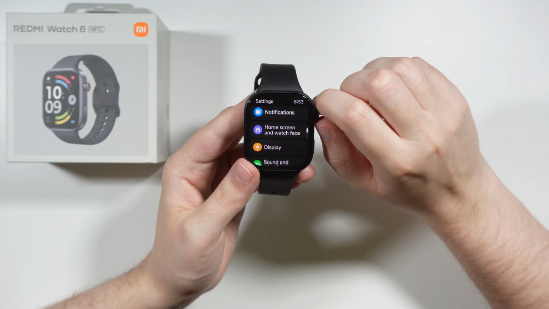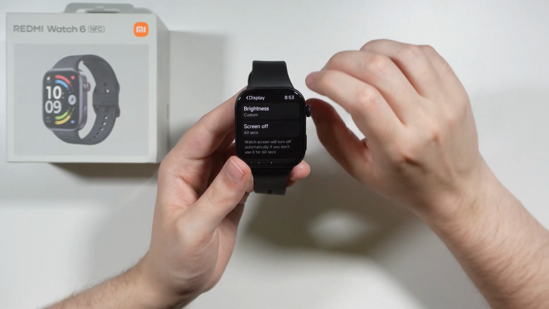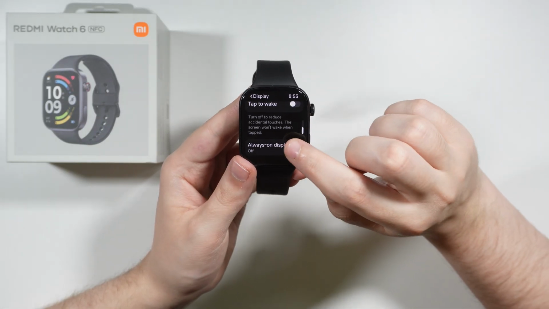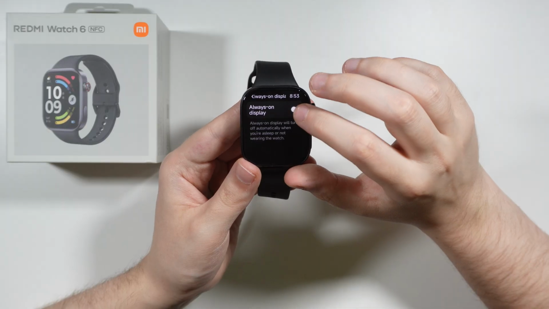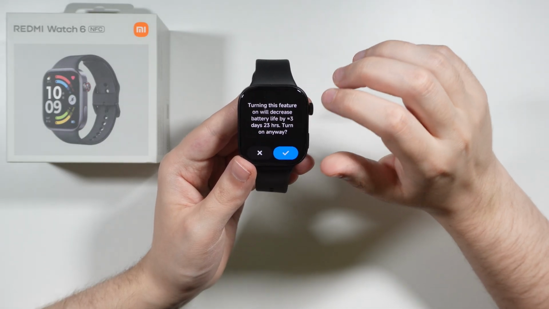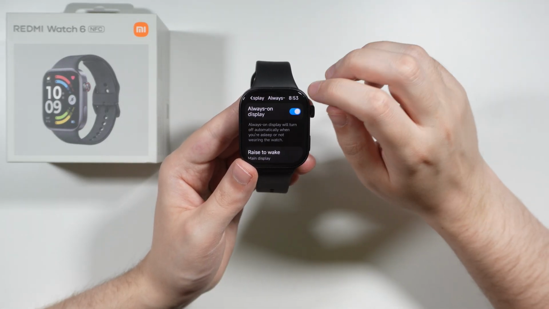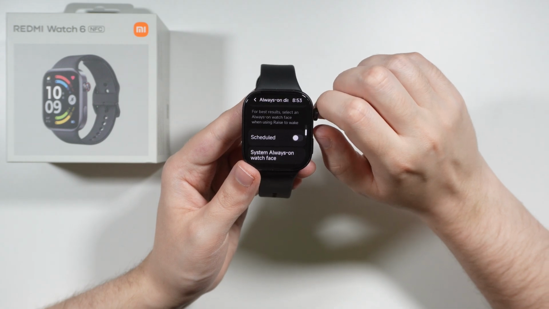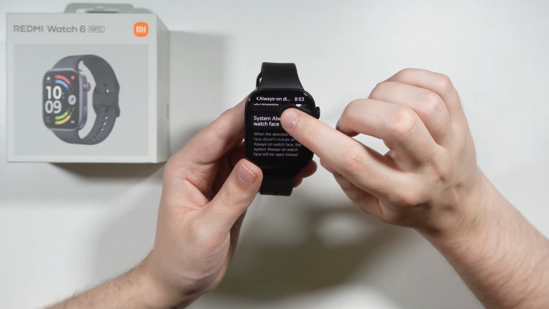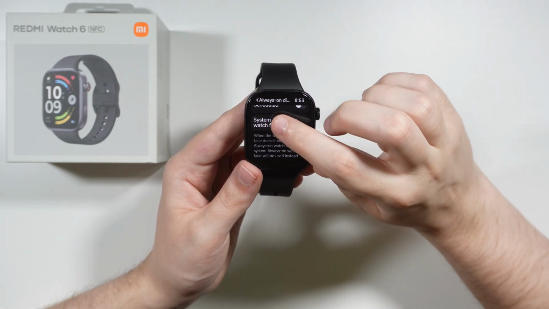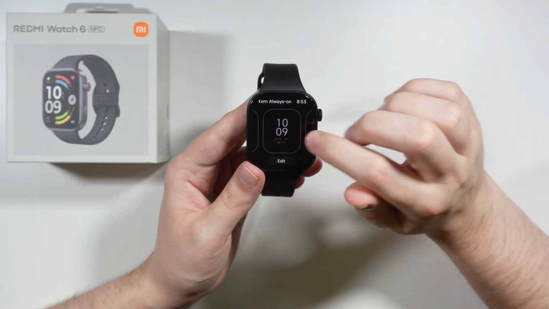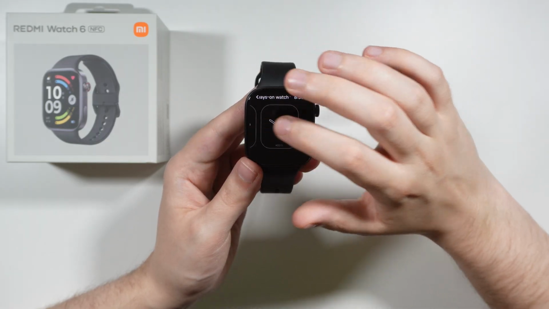Now, over here we should be able to go to display settings. Then in the display settings, we want to find always on display. And of course, AOD has to be enabled to be able to change the theme. Once it is enabled, we can scroll down to find system always on watch face. So we can go here, and then you should be able to choose whichever theme you would like to use.